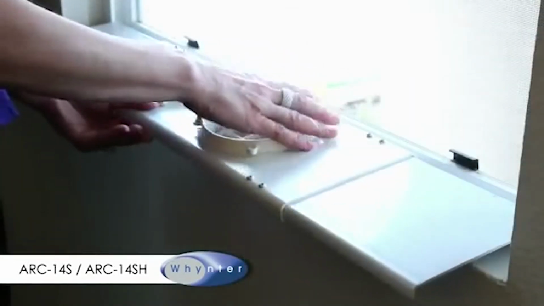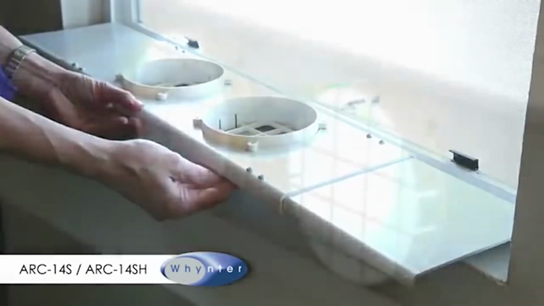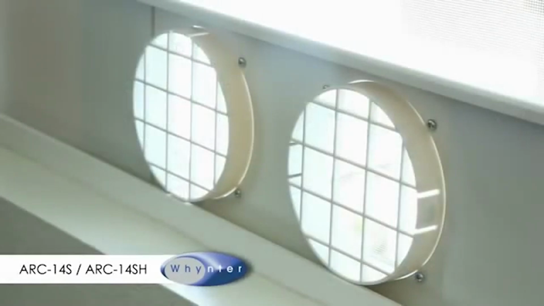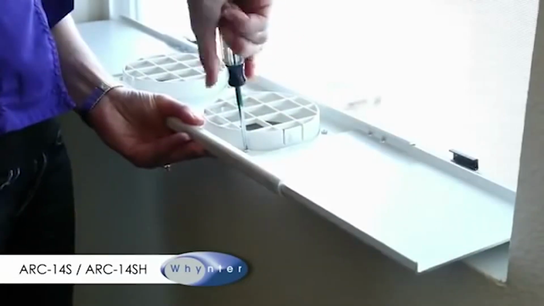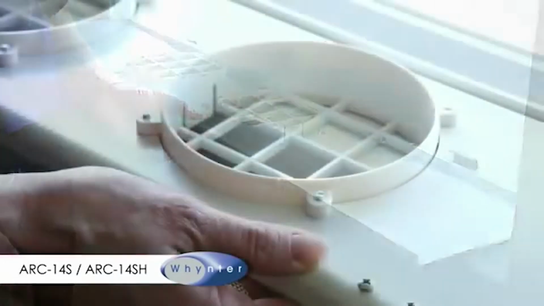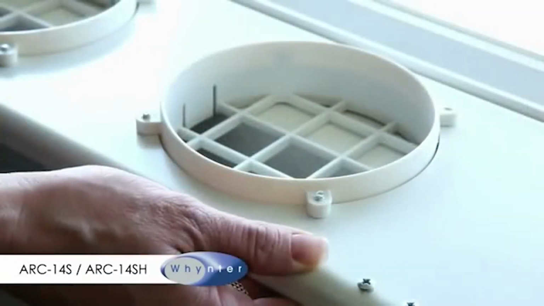Insert the fixtures to the holes of the window slide bar. Make sure the two closure tabs of the fixture are facing the inside. Install the 4 screws of the fixture from the inside. The end of the screw should point towards the outside.